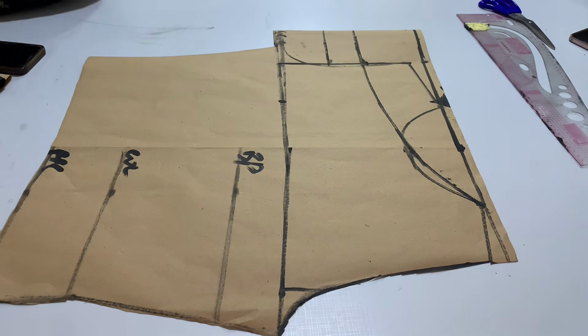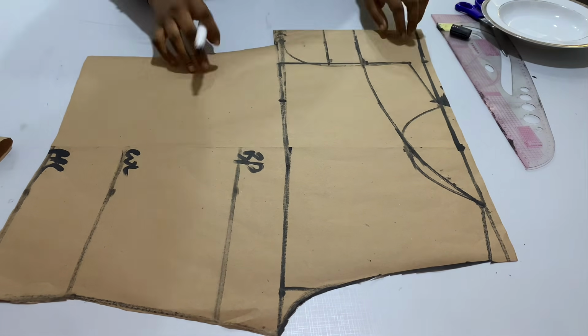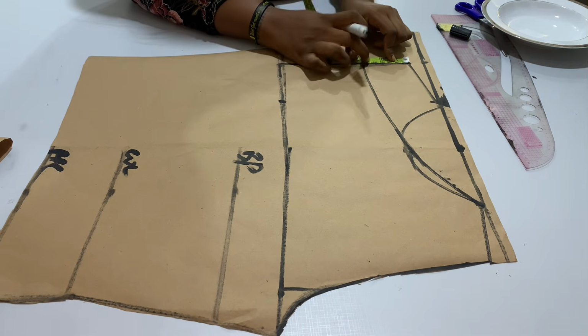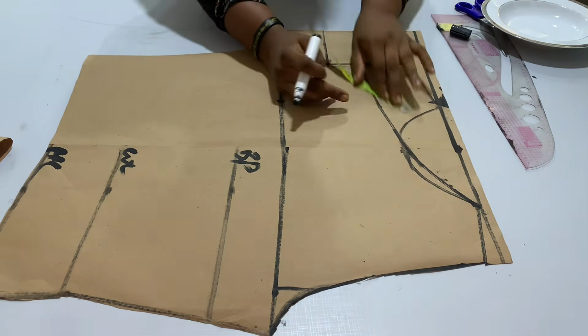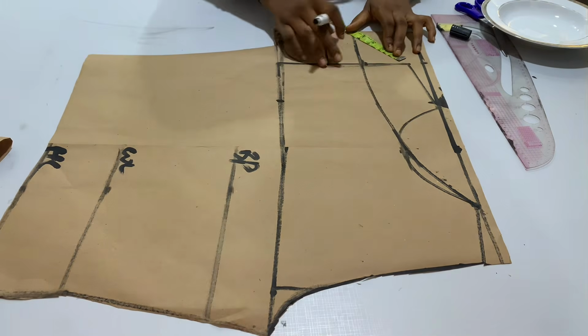All right, so the next thing you're going to do, I'm going to bring a piece of pattern paper. Like I said before, let me repeat, come down by 3 inches from that shoulder slope. Okay, come down by 3 inches, and when you come down, you measure that neckline.